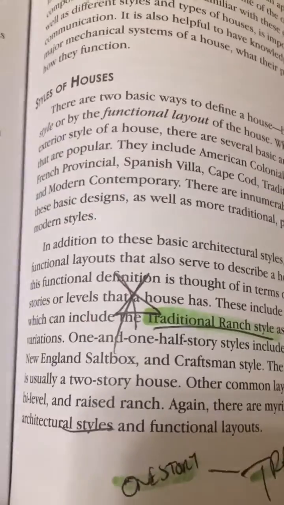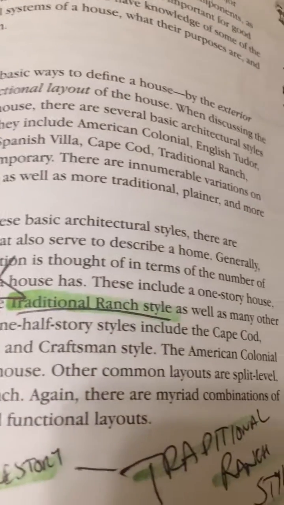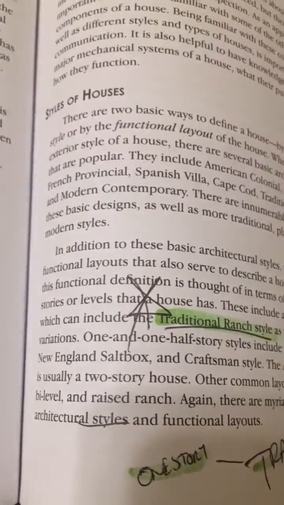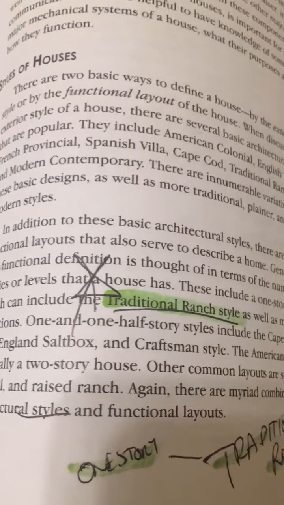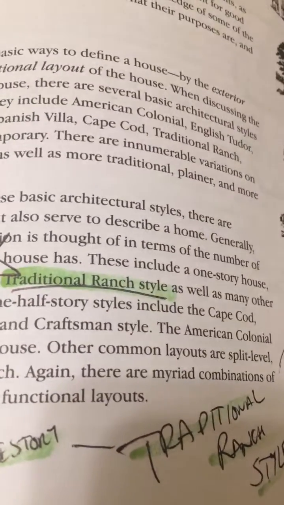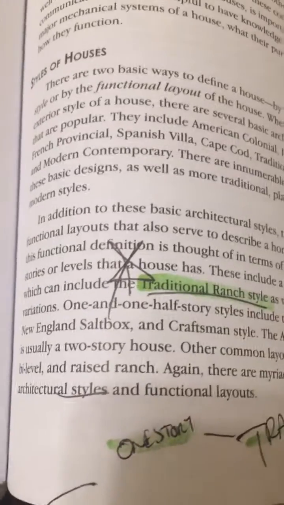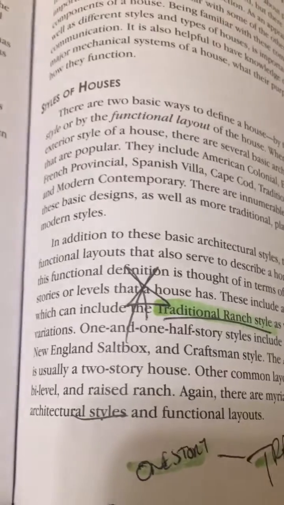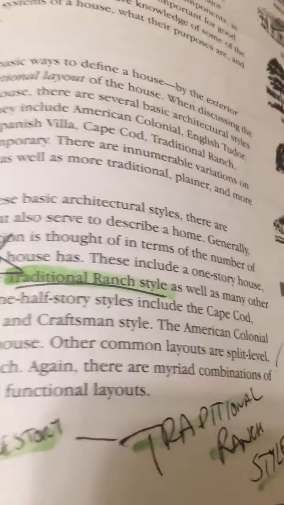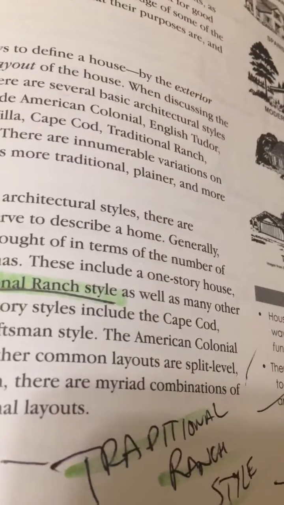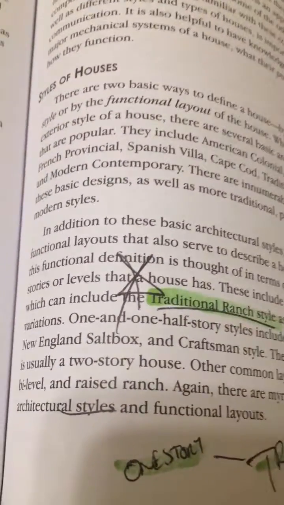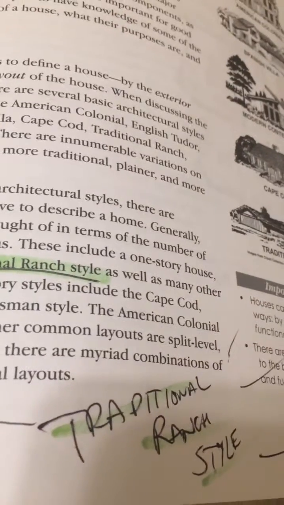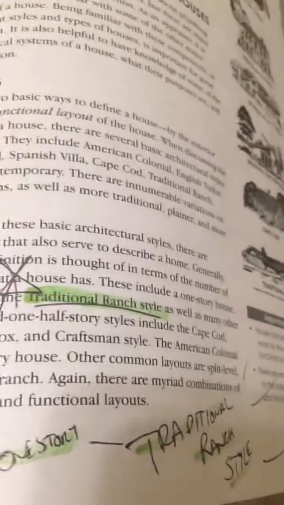These include a one-story house, which can include traditional ranch style as well as many other variations. 1.5 story styles include a Cape Cod, New England saltbox, and craftsman style. The American colonial is usually a 2-story house. Other common layouts are split level, bi-level, and raised ranch. Again, there are myriad combinations of architectural styles and functional layouts.